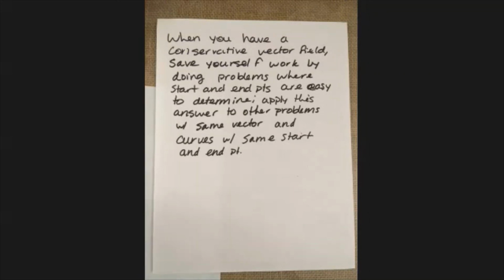Sometimes it makes sense to look ahead and see which ones are easiest to work with first, and then save yourself a ton of work by doing those easy ones and saying, well, this one must have the same answer. But again, that's only for conservative vector fields. If you do not have a conservative vector field, you have to use the other method.